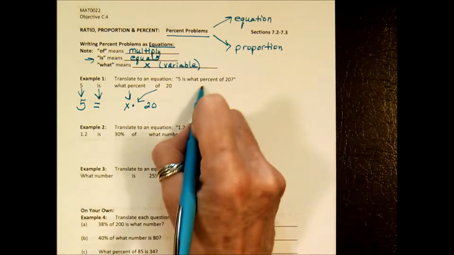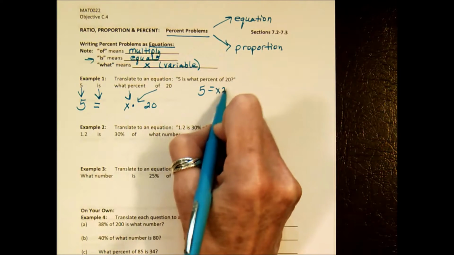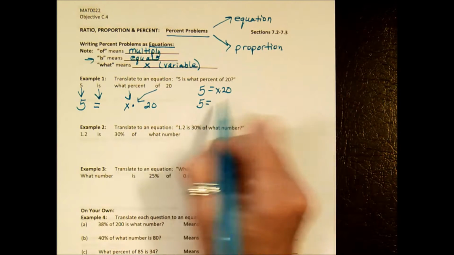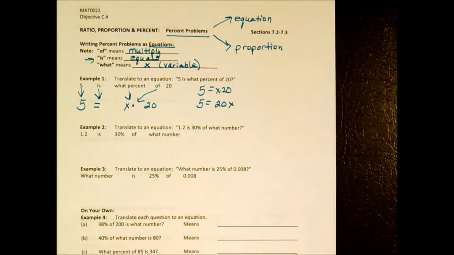Now that's a little bit awkward. 5 equals x 20. It's perfectly correct, but the more accepted way to write it would be 20x if you were actually going to work it. We're not going to. But that's how we're translating.